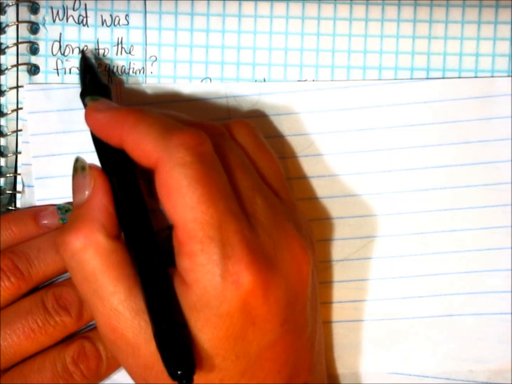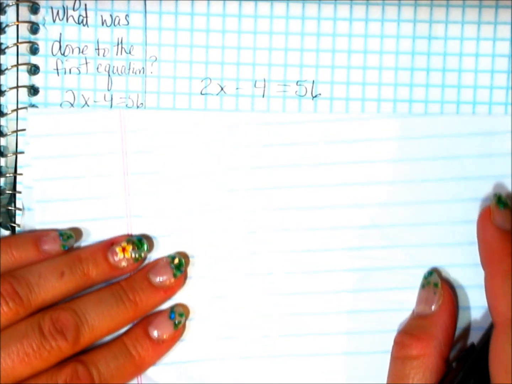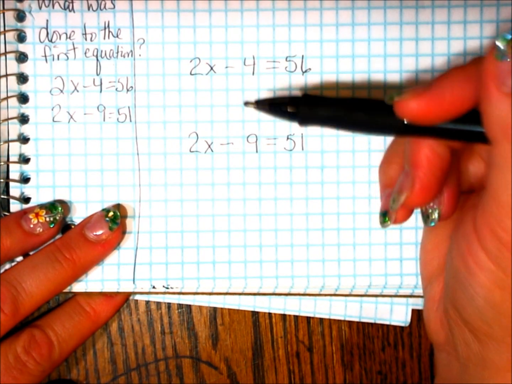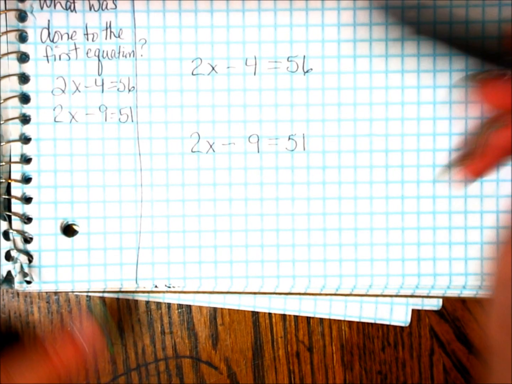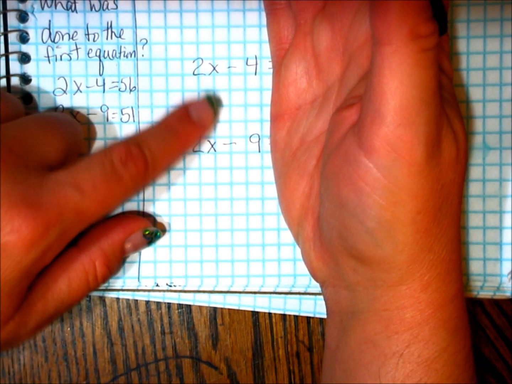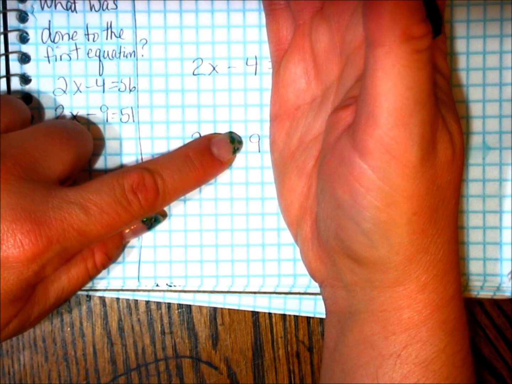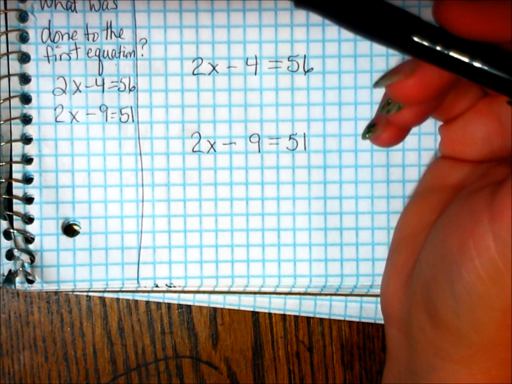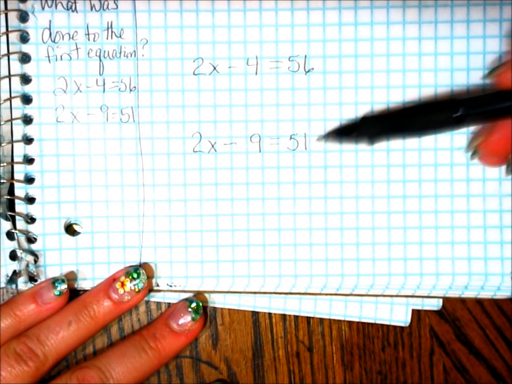So the question here, sorry about that, was what was done to the first equation. And we went through that. Okay, so now we're going to do the same thing again. What was done to the first equation to get us to the second equation? We're told they're equivalent. So looking here, on this side the 2x is the same, but the 4 and the 9 are different. To get from a -4 to a -9, I would have to be subtracting something from that 4. So I would have to subtract 5.